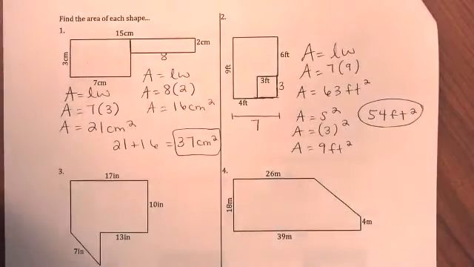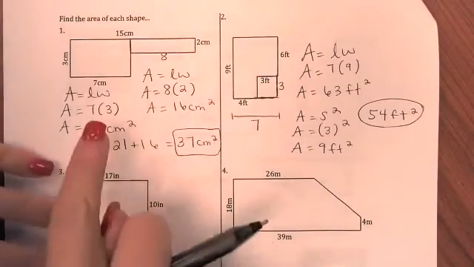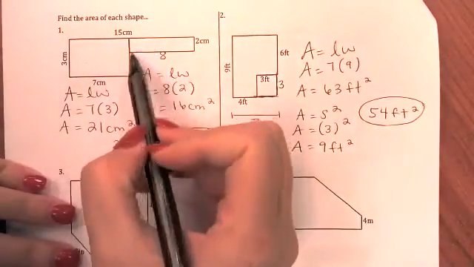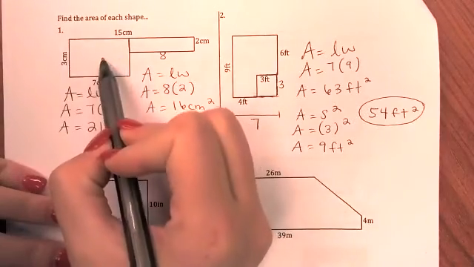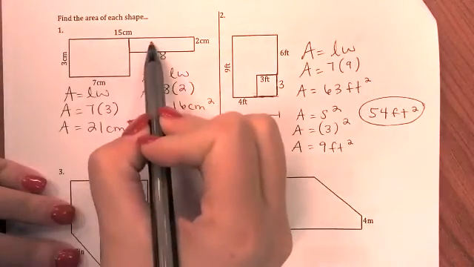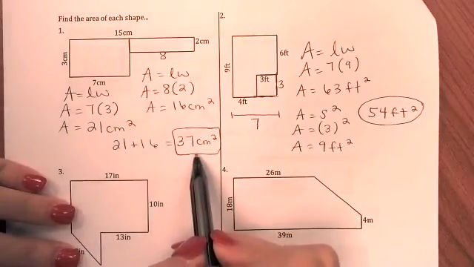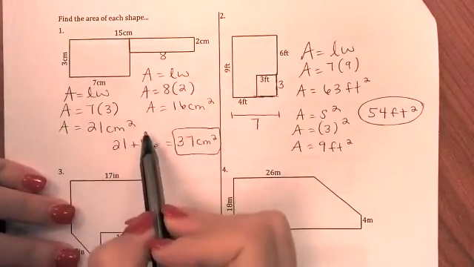So the thing I love about math is there's always more than one way to solve a problem. This first approach we used is called the additive approach, where we solved specifically for those individual pieces and added the final areas together, hence the name additive approach.